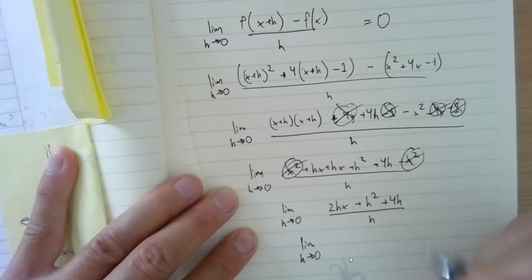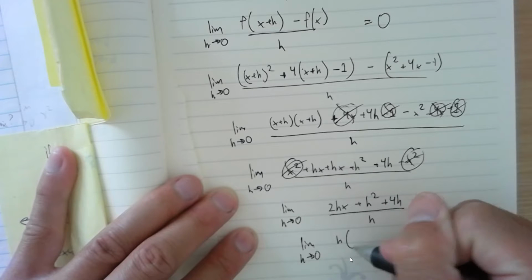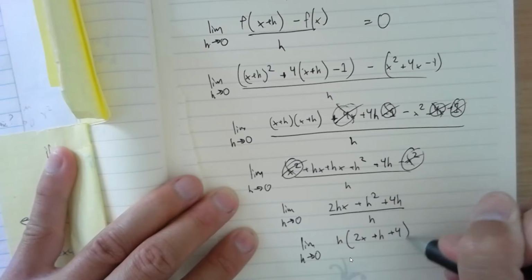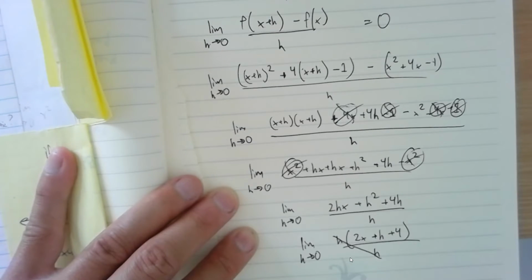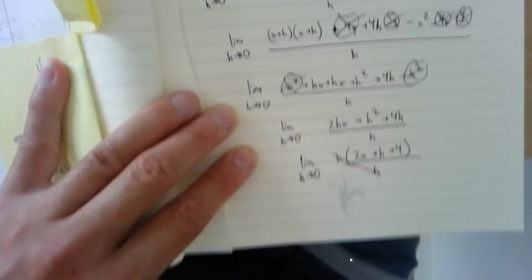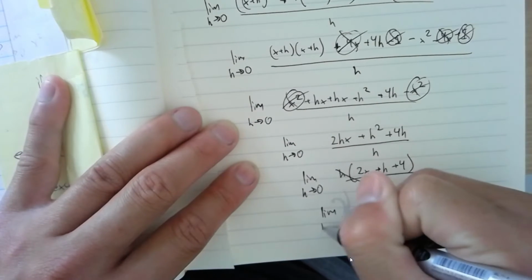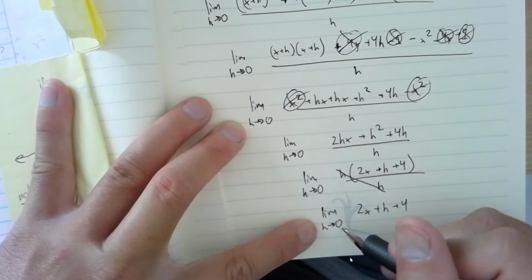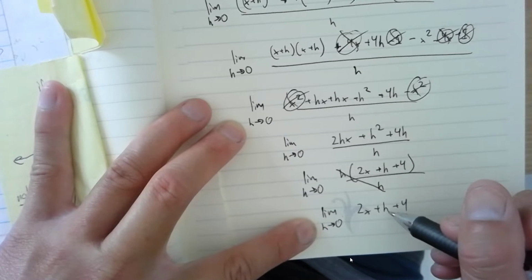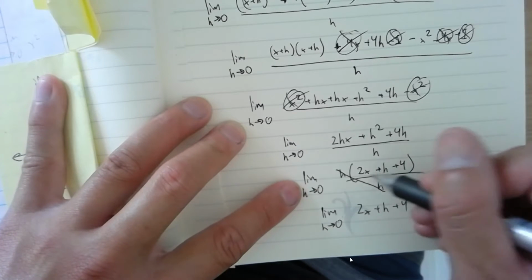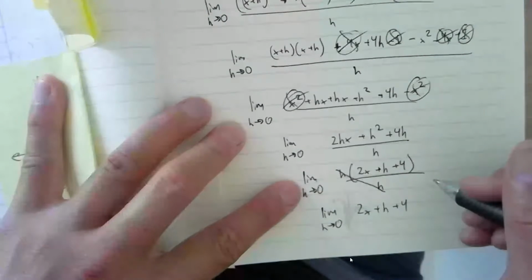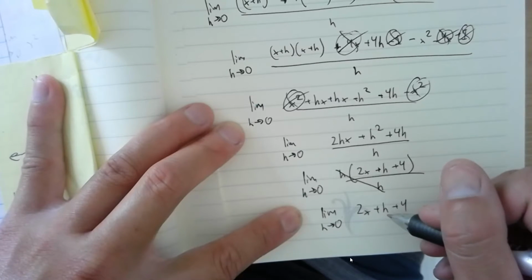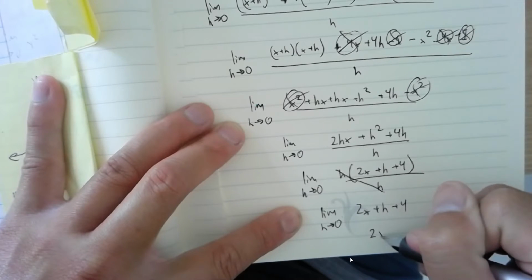So the limit as h approaches 0. Let's factor out that h. I have h times (2x plus h plus 4) all over h. This cancels out now. Then I have the limit as h approaches 0 of 2x plus h plus 4. I can now plug in h equals 0, because if I tried to do it up above, it would have given me an answer over 0, which would have ultimately given me infinity, which isn't a good real number. But now if I plug in h here, I actually get a real answer, 2x plus 4.